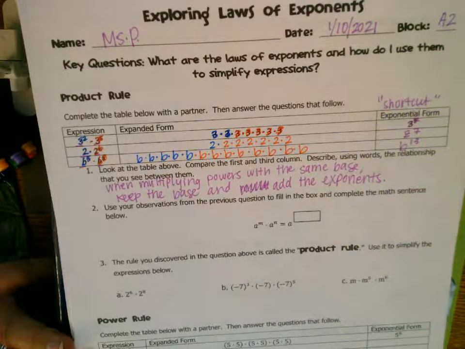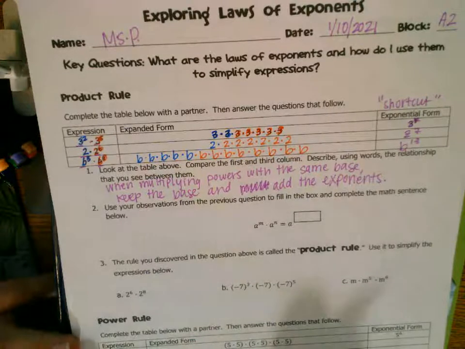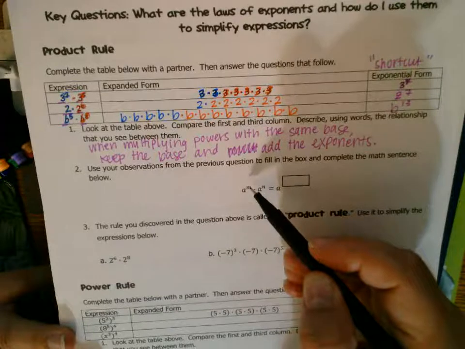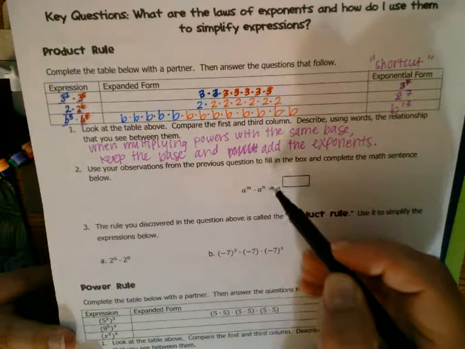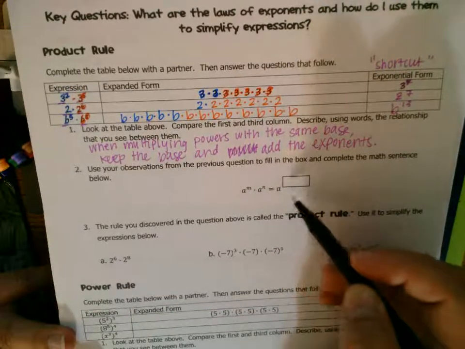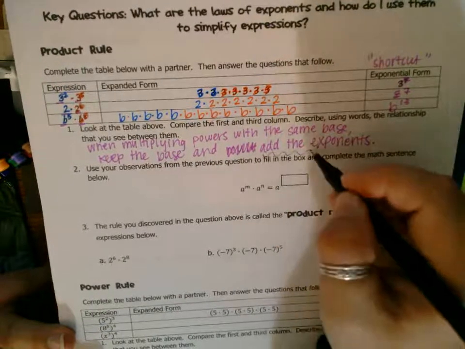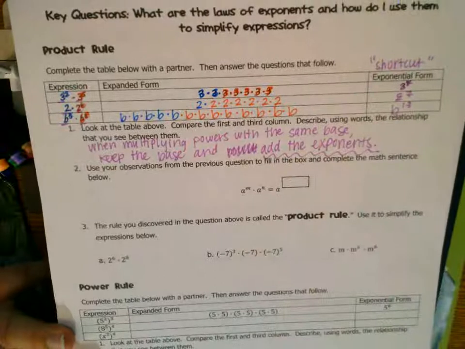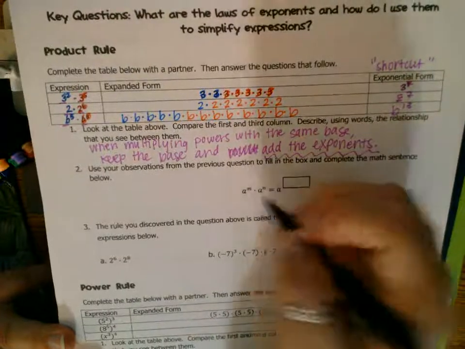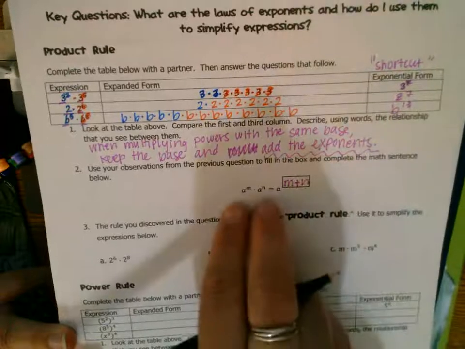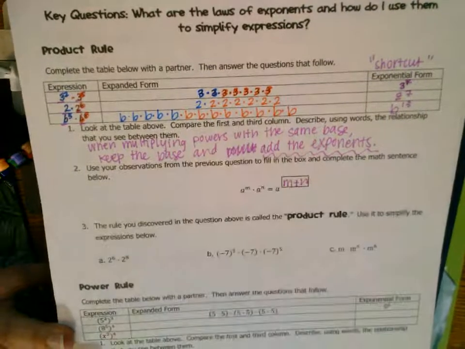Part number 2 here says use your observations from the previous question to fill in the box and complete the math sentence below. So a to the m power times a to the n power equals a to the what? We just mentioned that we have to add the exponents, right? So looking at my exponents, I have m plus n given in this specific example.